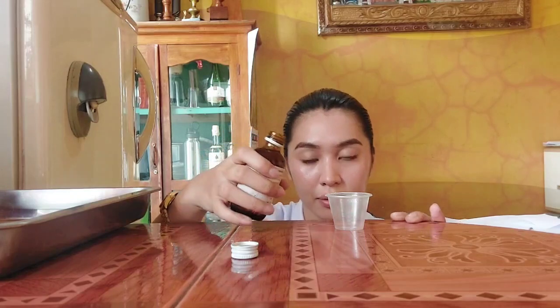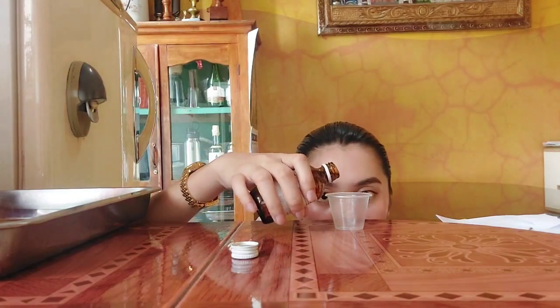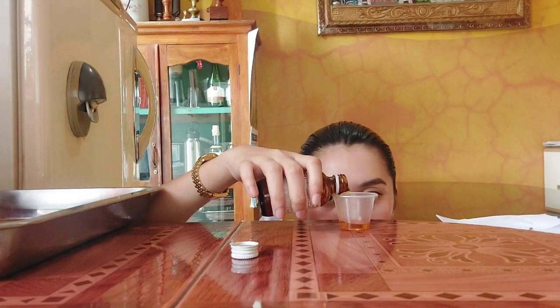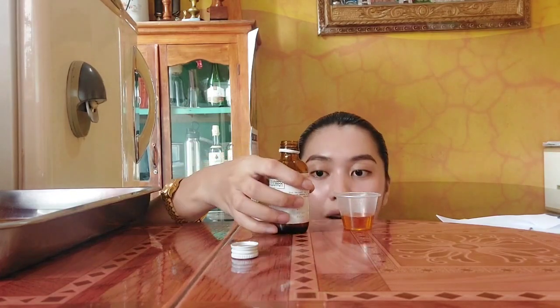Okay, and I have already calculated earlier that 700 milligrams is equal to 10 ml. So I'm going to pour the medicine until it reaches the 10 ml line. I'm going to hold the bottle now with the label next to my palm. Okay, 10 ml.